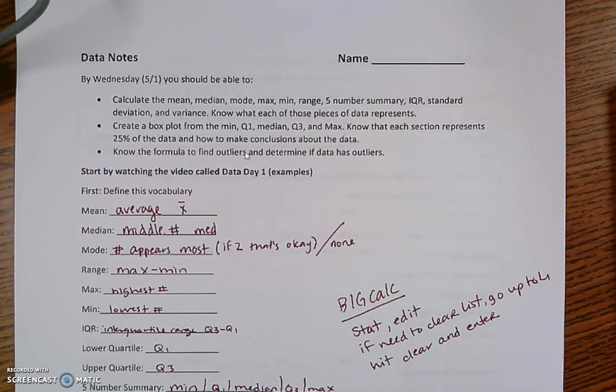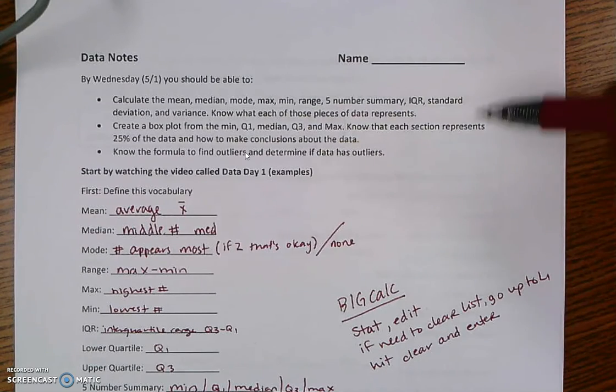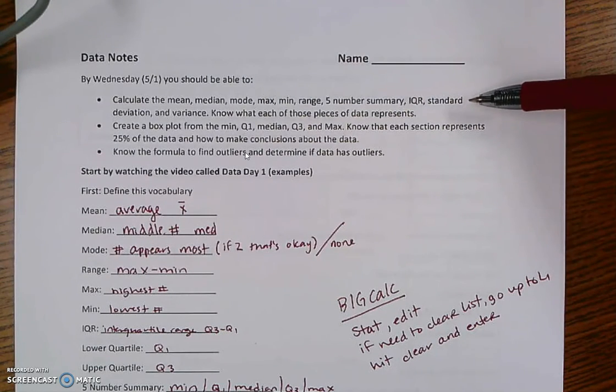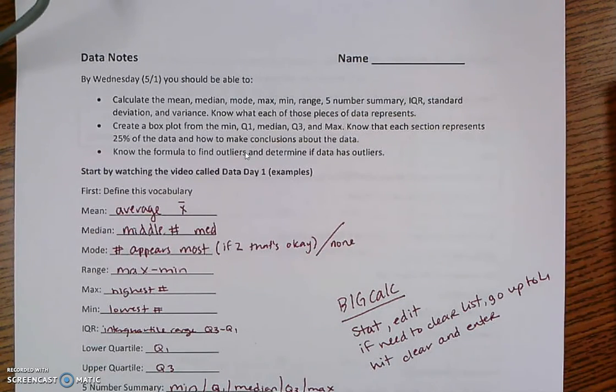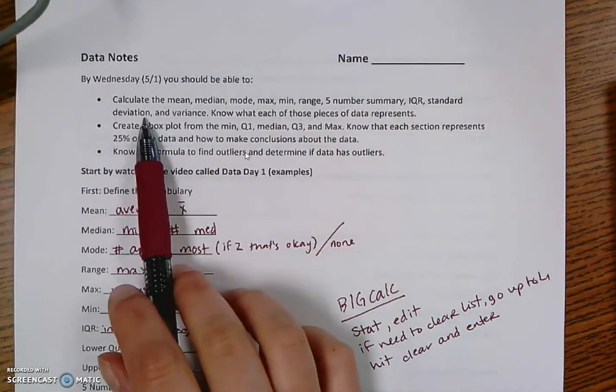Okay, here are your data notes to start. In the next 2 days, you have to be able to calculate the mean, median, mode, max, min, range, 5-number summary, IQR, standard deviation, and variance. All of these numbers can be found by putting the data into your table button, into your calculator. By Wednesday, you got to be able to do all that stuff.